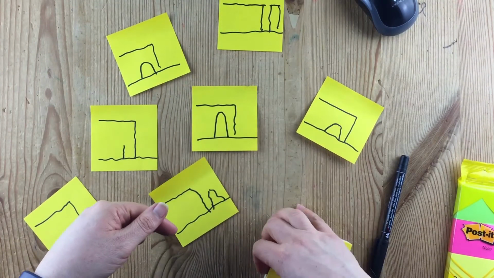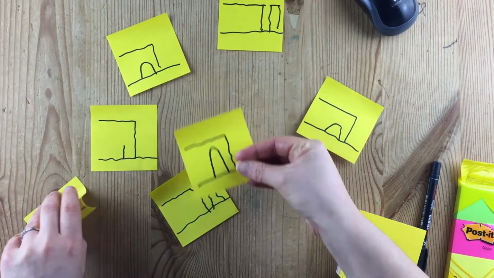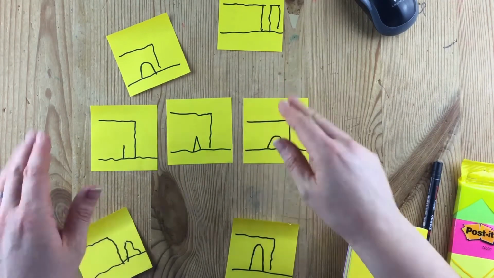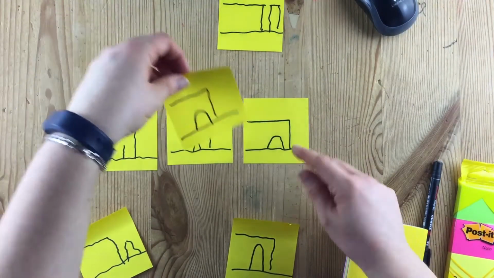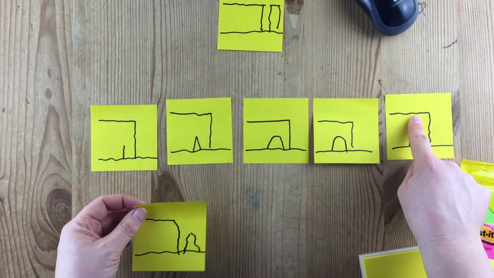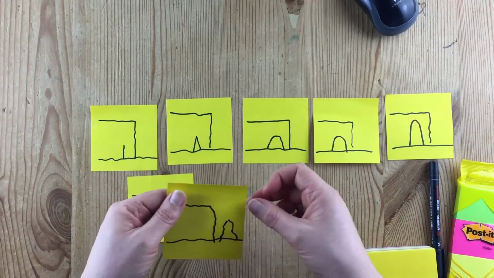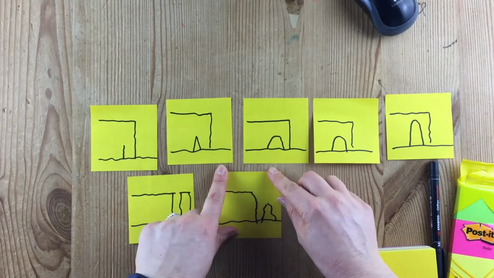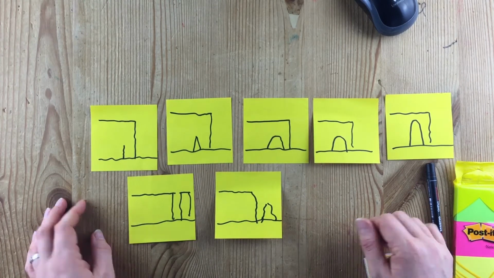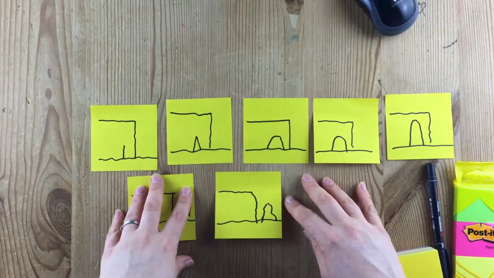eroding it away through processes of abrasion and attrition, and then the crack gets wider until it starts to form a cave, which is like a proper hollowing out in the cliff. The cave gets bigger and bigger until the roof of the cave falls through and forms a stack, at which point the stack starts to erode over time until it disappears entirely into the sea. So that's really useful for sequencing because they really help you to move things around like that.